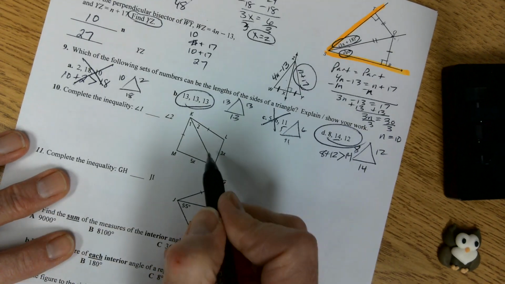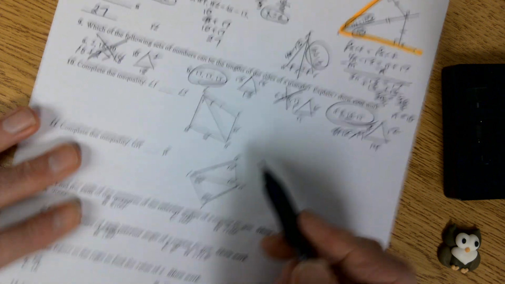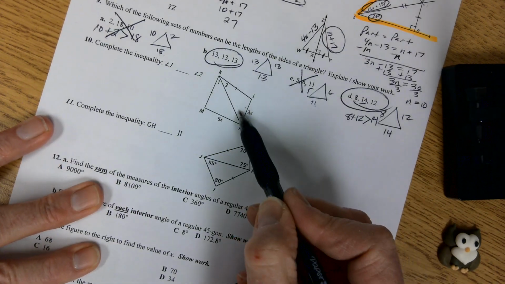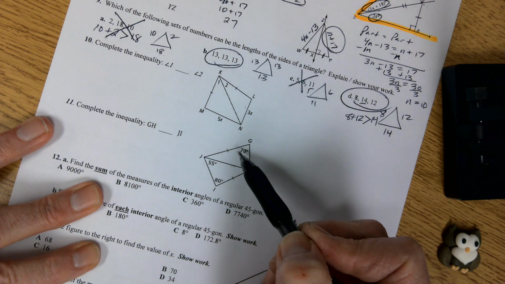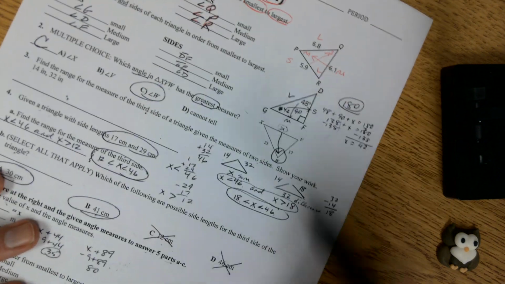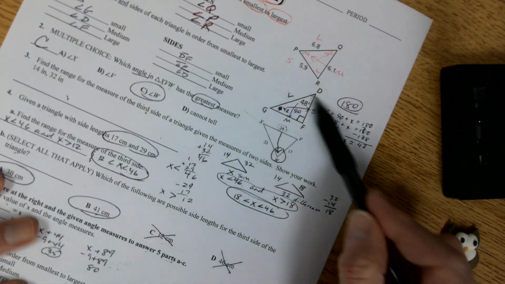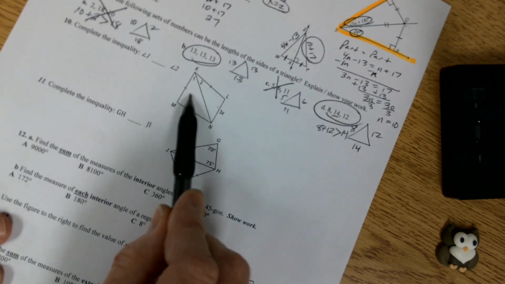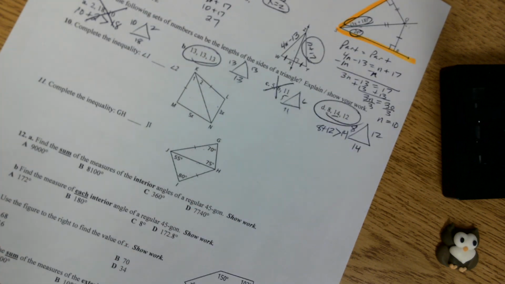Okay, now this one is different. On the rest of this, numbers 10 and 11, we are comparing two triangles. I'm going to go back to the first page real quick. When we did the whole first page, one triangle, one triangle, one triangle, everything was within one triangle. Now we are talking about two different triangles.